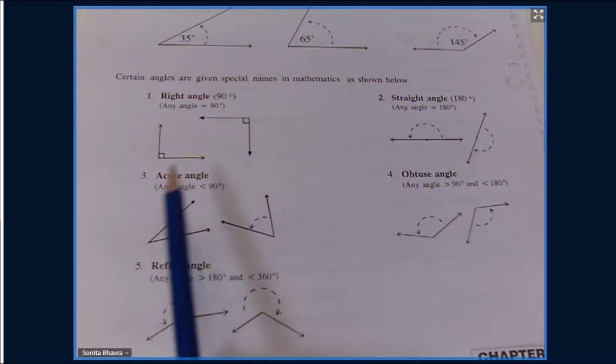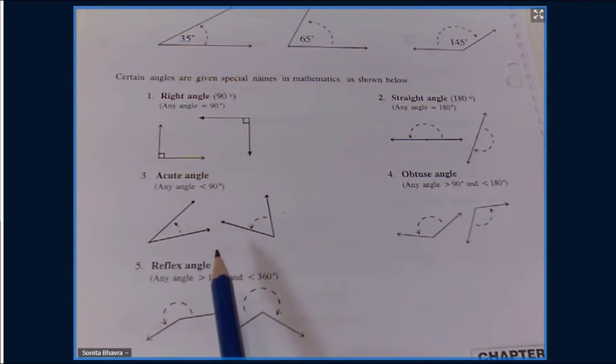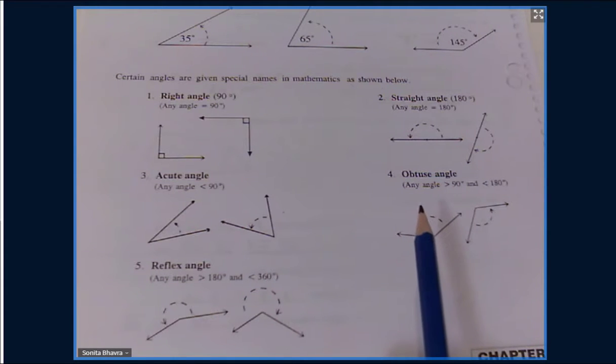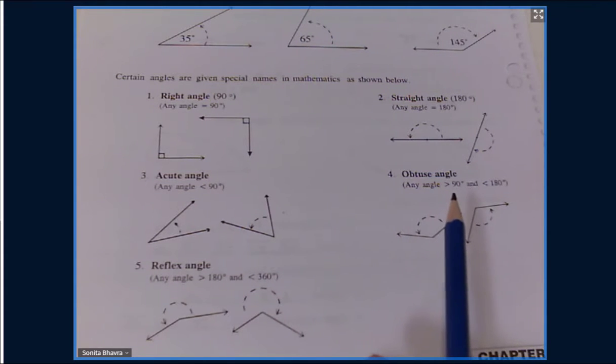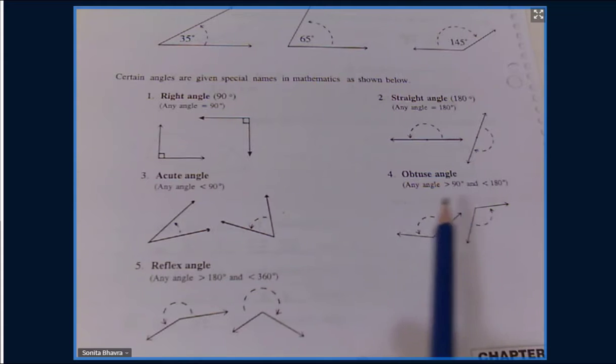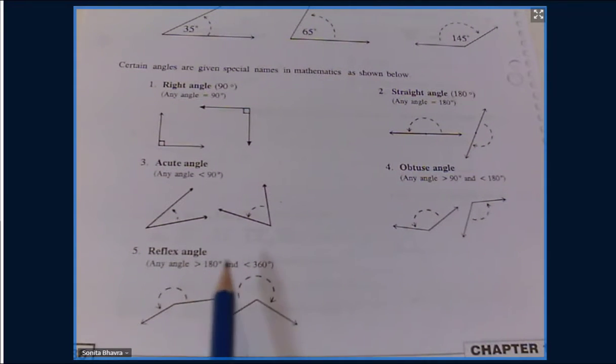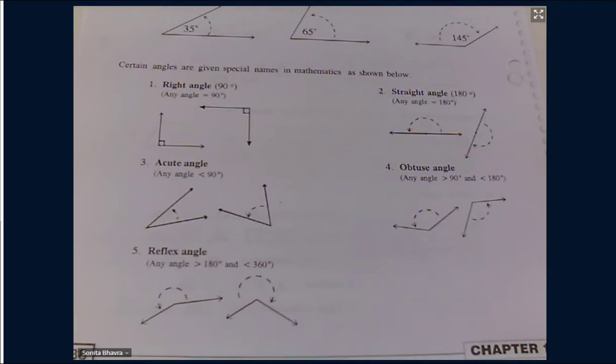Next is an acute angle. This is any angle that's going to be less than 90 degrees. Obtuse angle is going to be greater than 90 degrees, but less than 180 degrees. And a reflex angle is going to be greater than 180 degrees, but less than 360 degrees. All right, so those are the angles that have the special names. So make sure you do know those names and what they look like.